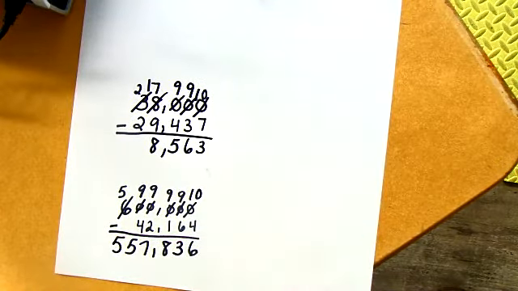So that's how you subtract across zeros. Hopefully this video helped. And now you guys can go work on the exit slip that's attached to this lesson to practice subtracting across zeros.